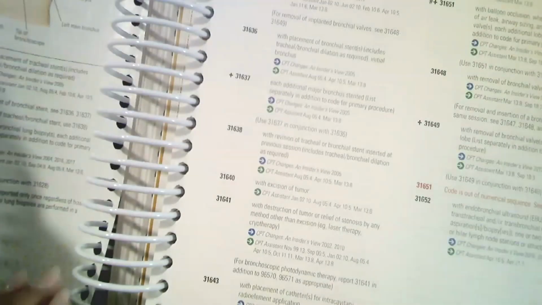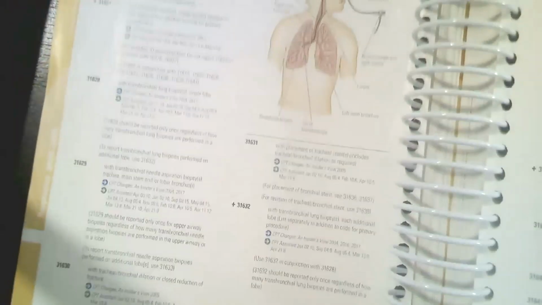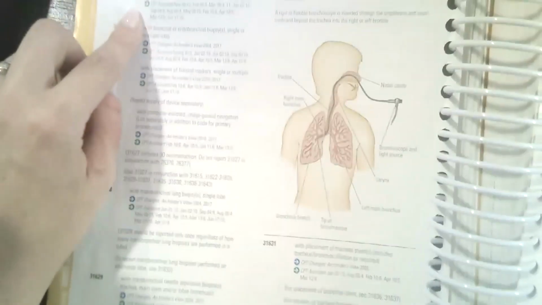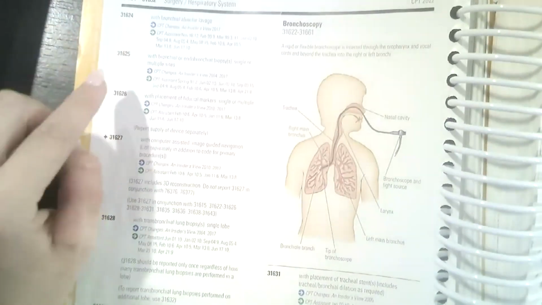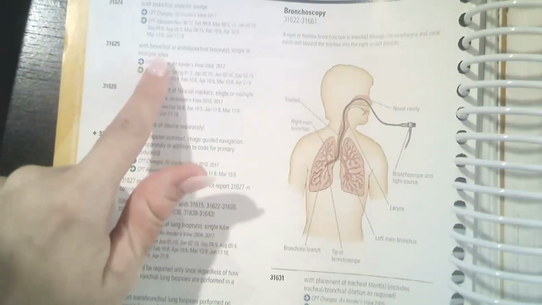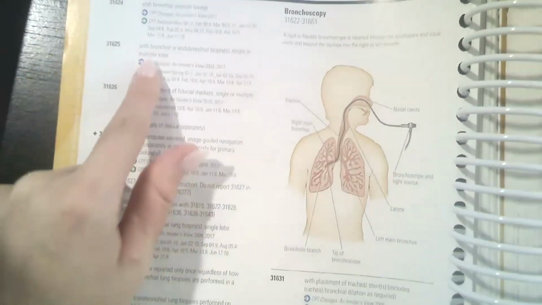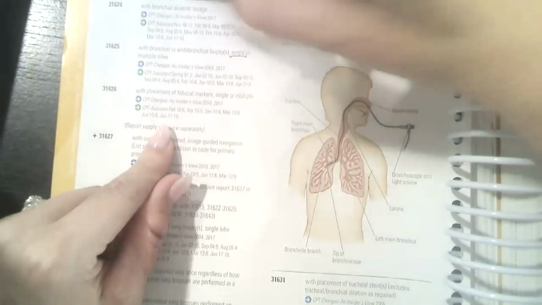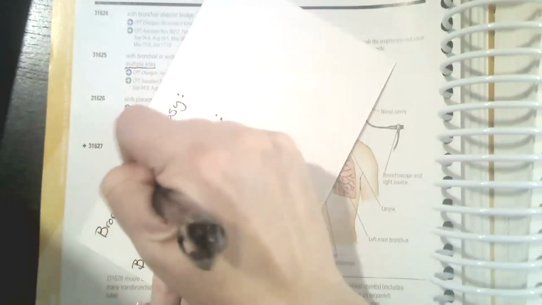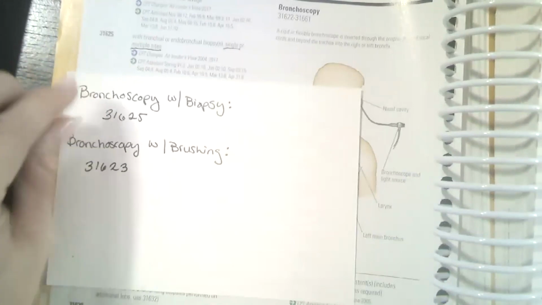Okay, but we are still looking for one with a biopsy. And then when we look at our next page, this one has lavage, which we did not discuss, and 31625 is going to include bronchial or endobronchial biopsies, single or multiple sites. And that's when I was discussing that we would only use this code once, regardless of how many sites we were using. Okay, so 31625 is going to be our code for the bronchoscopy with the biopsy.